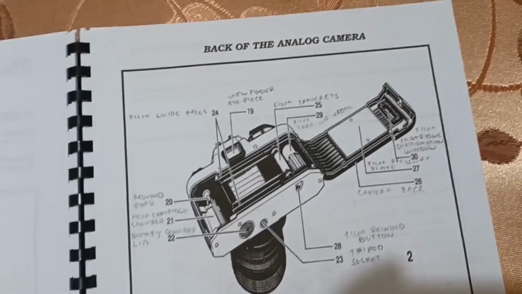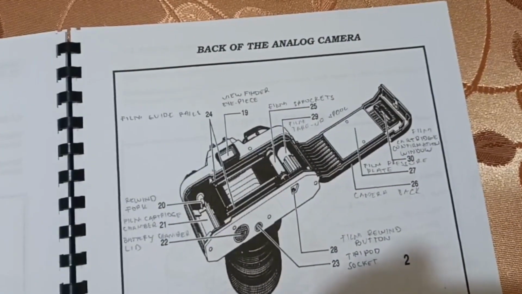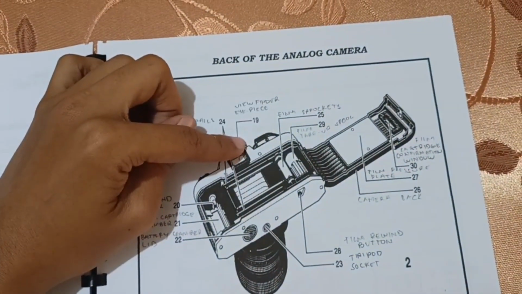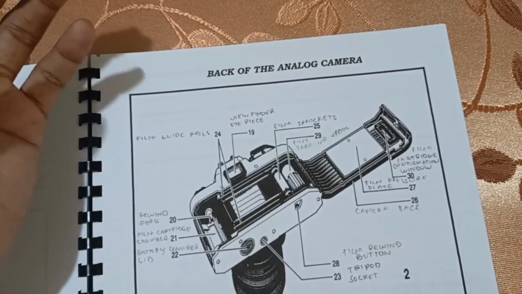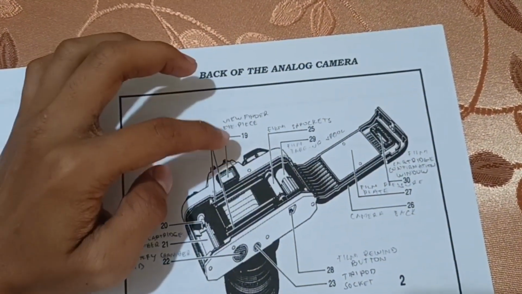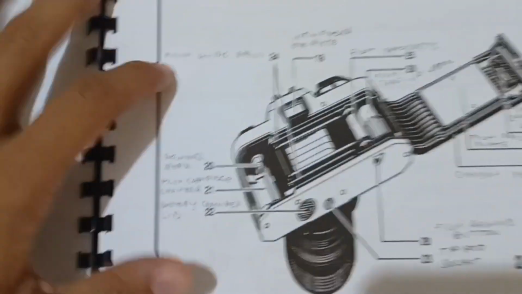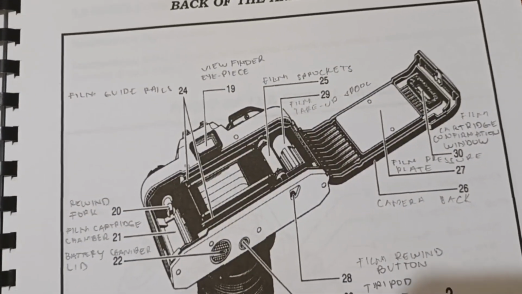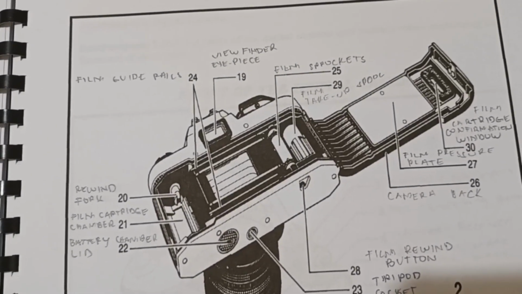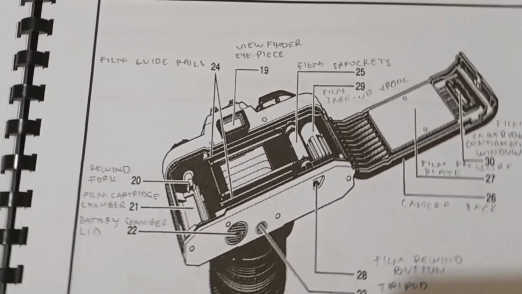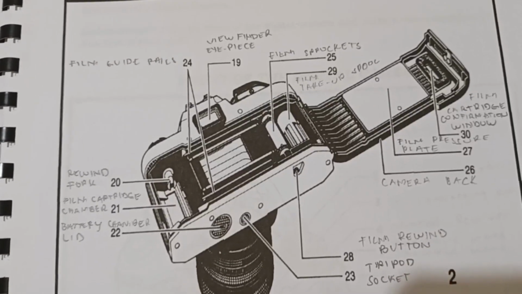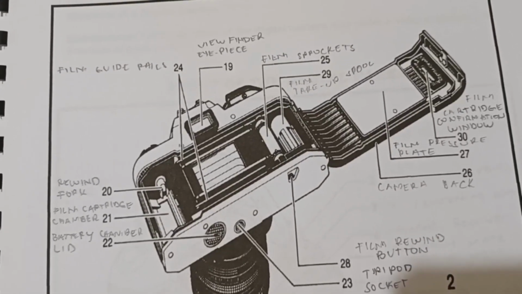It's the back parts of the analog camera. First, we have the viewfinder, the camera-mounted viewing tool called a viewfinder or a window. Okay, it is used to get the right composition para makita natin mabuti yung pinipicture natin. Siyempre, we have the film holder. The film holder keeps the film in the camera in place, always on the opposite side of the lens.